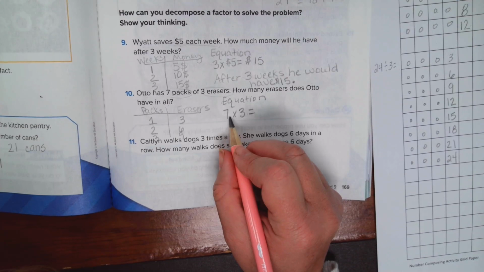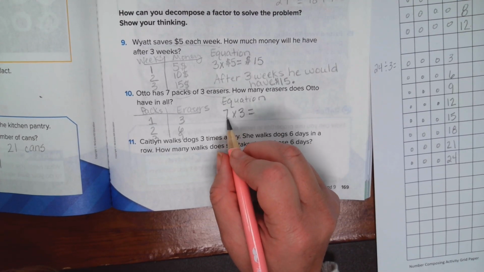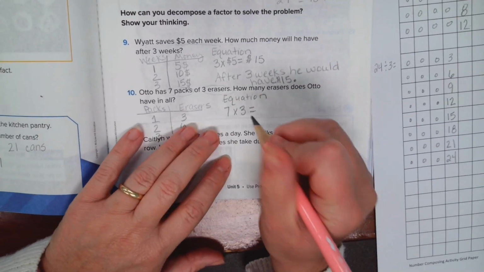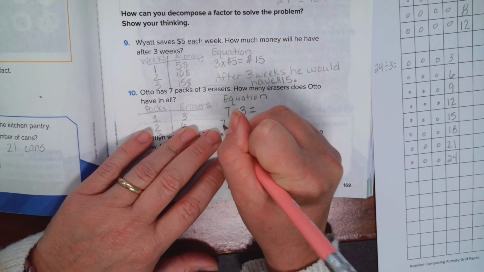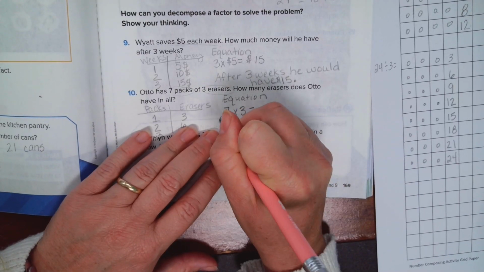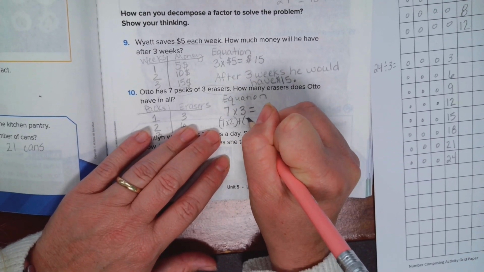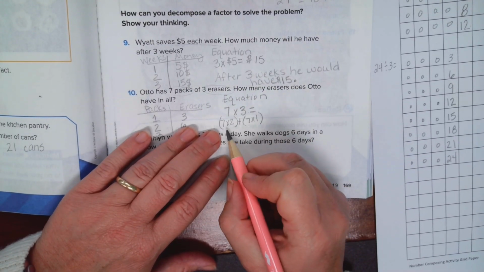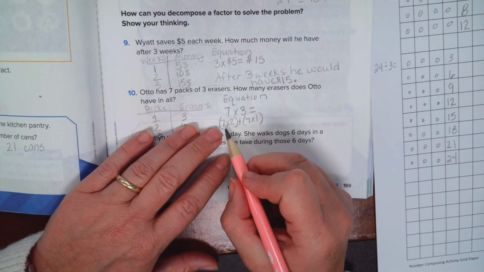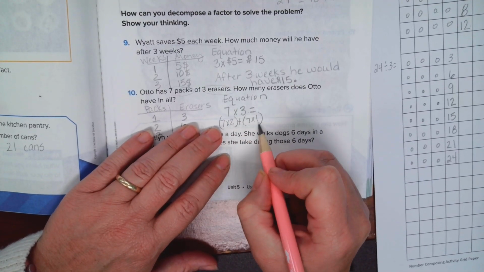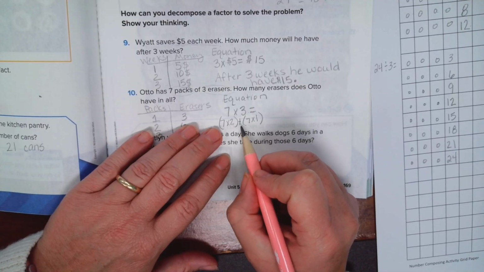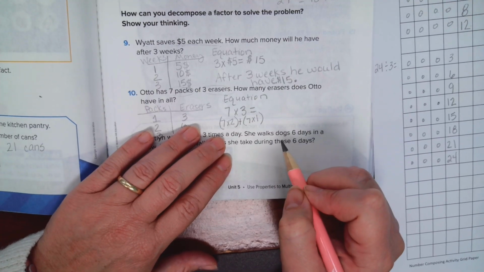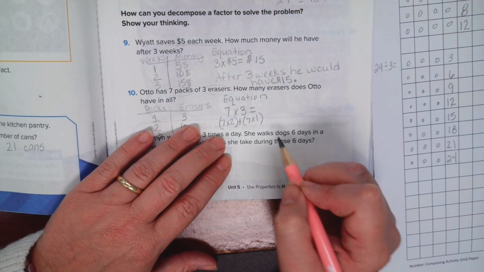We could also decompose it to 7 times 2 plus 7 times 1. And since that's the strategy that they're showing us today, that's what we're going to use. So we can decompose it to 7 times 2 plus 7 times 1. Now, Ms. Haycraft puts it in parentheses. That's what those bars are. It's because I want you to know that we need to do that before we add. Okay? And it's another step in algebra that they will have you use.